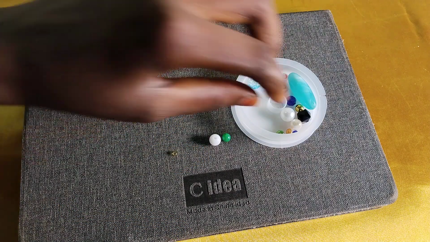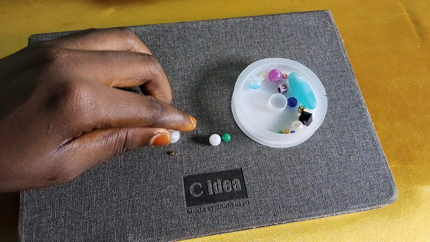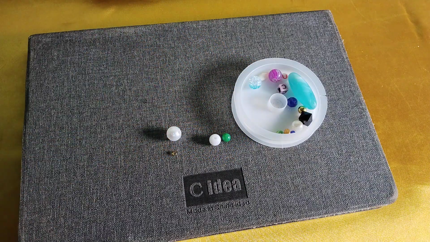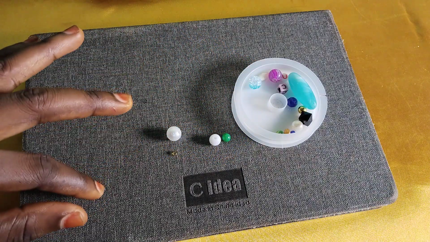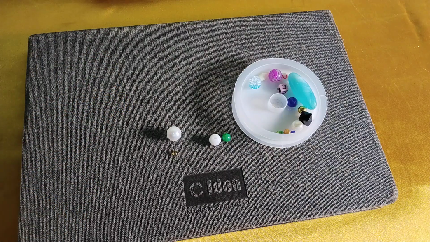So the 10 mm, this will be the 10 mm. This is size 10, and this is the real statement territory. This bead is standard, especially in necklaces and earrings. People use it for bags too. And then we have the 14 mm and above. They are extra bold beads. They are perfect if you want your jewelry to scream, look at me. So that is just it.